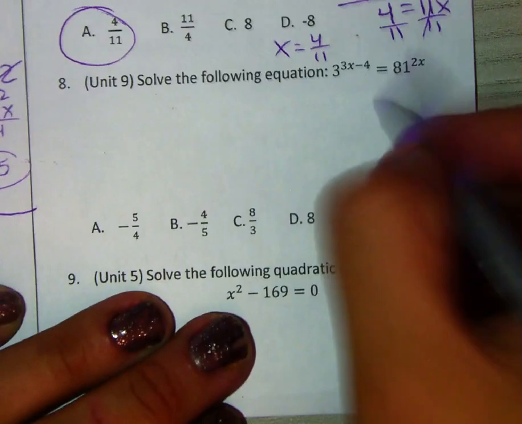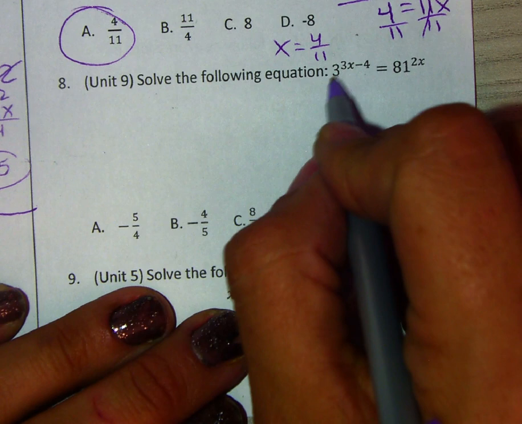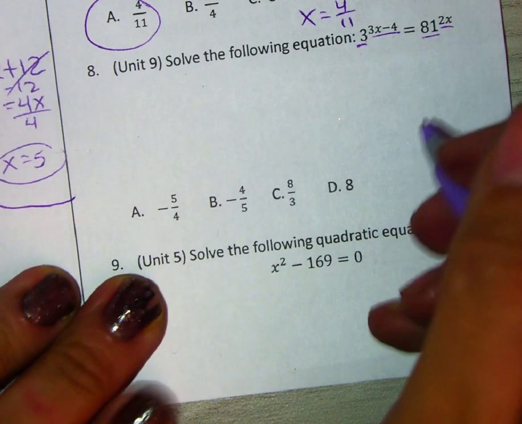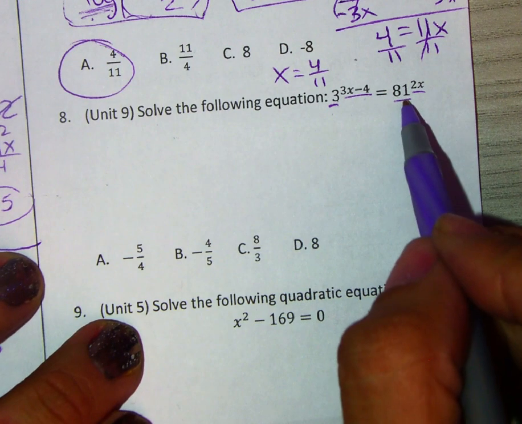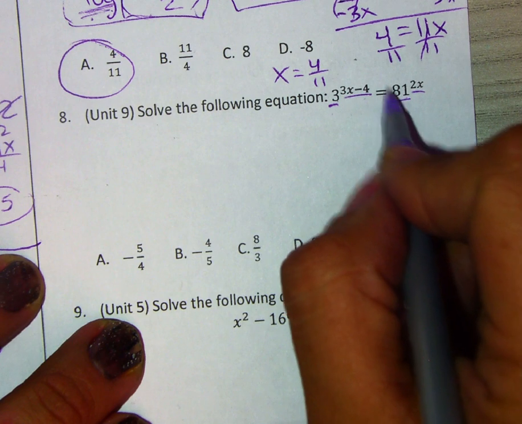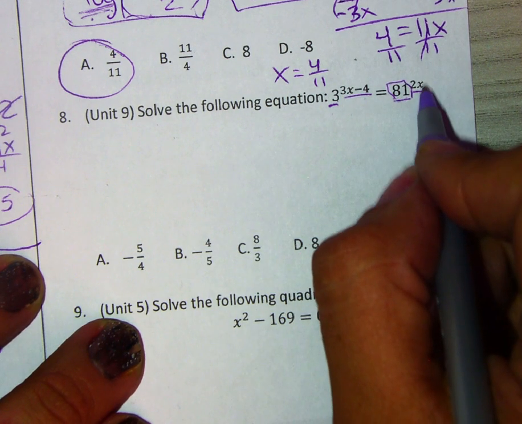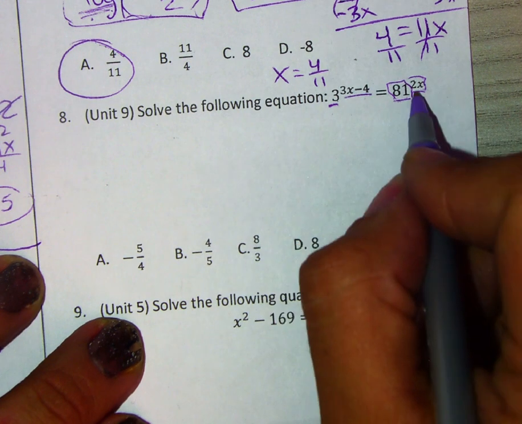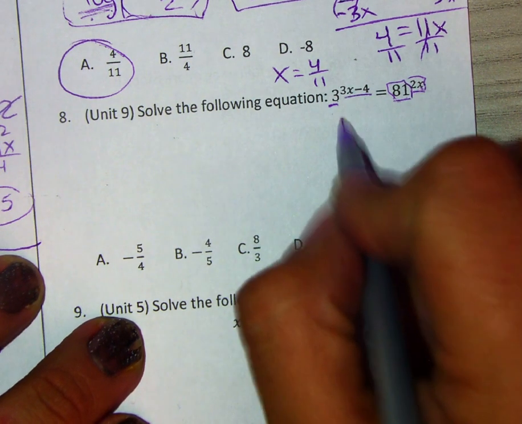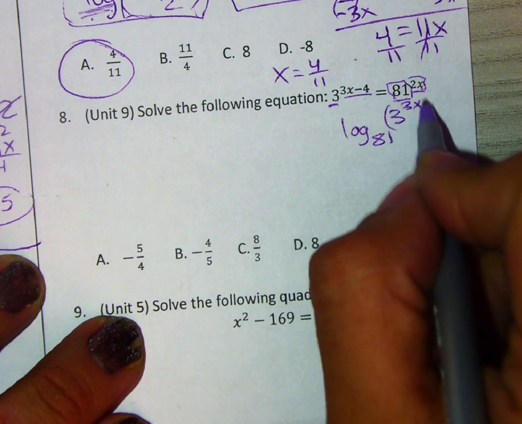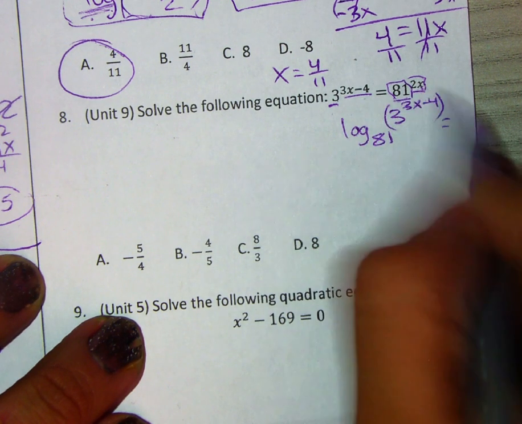All right, number 8. We have an equation of 3 to this power equals 81 to this power. So I saw a couple of students notice that they can undo using log this part, but if you use log, you're going to have the base of 81 with an argument of, and then the exponent of 2x. So it's going to look like this: log base 81, argument 3 to the power of 3x minus 4 equals your exponent, which is 2x.